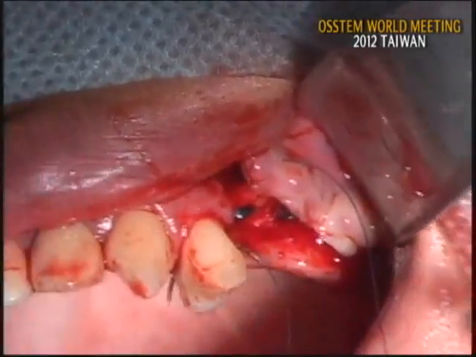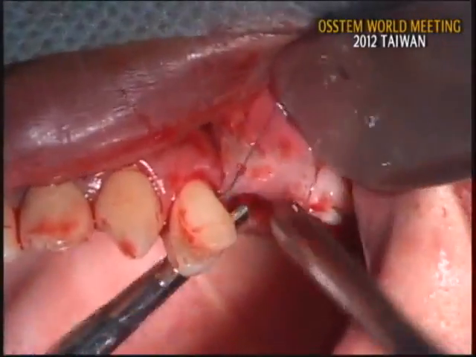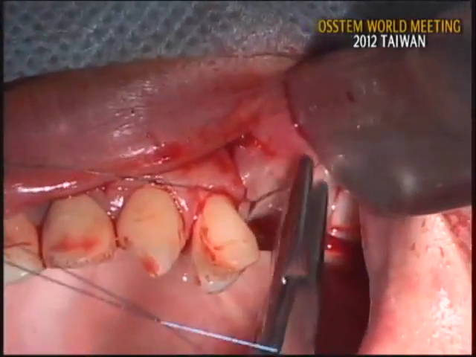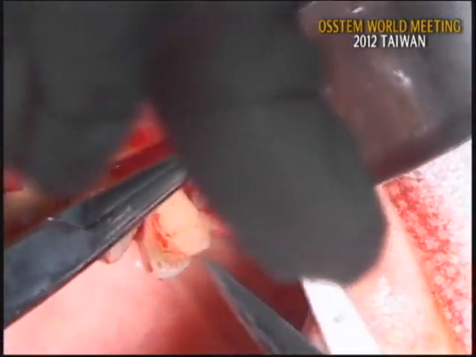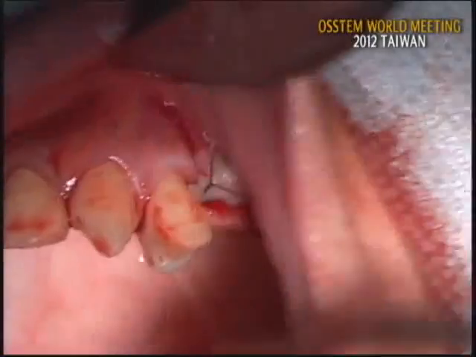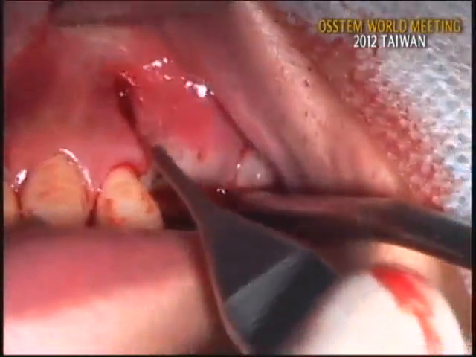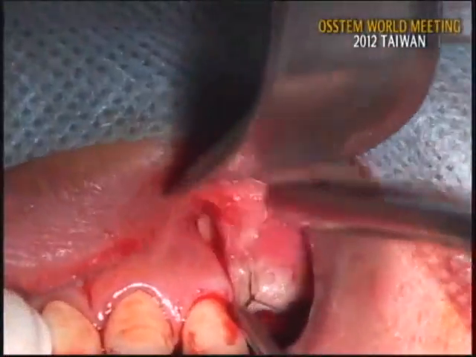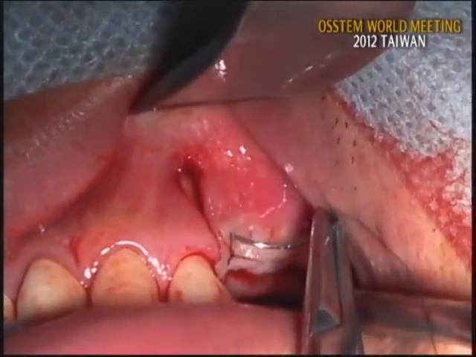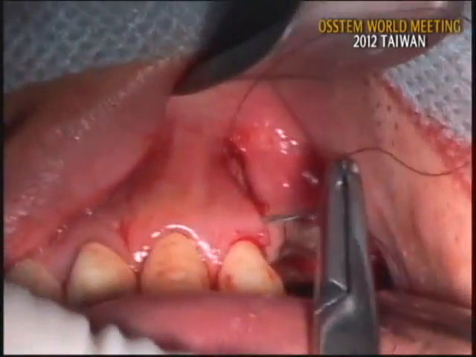Okay, first hold the corner. Next, I'll close the vertical line. You see, my assistant is retracting parallel with the incision line, so it is easy to close this area, and she's continuing the suctioning to make a good surgical field. Okay. Pass the mucosa carefully, not to tear.